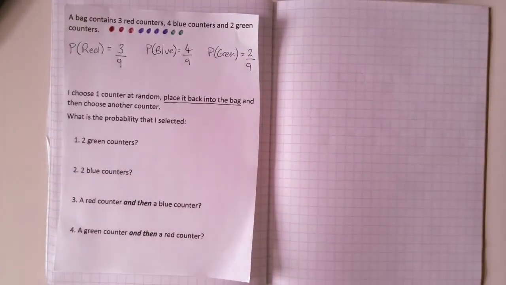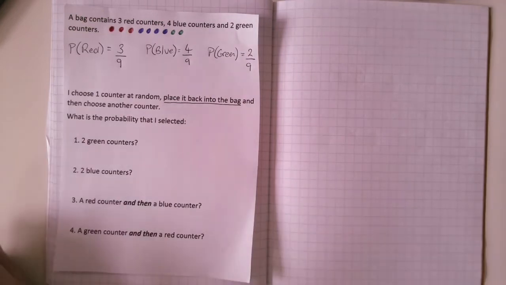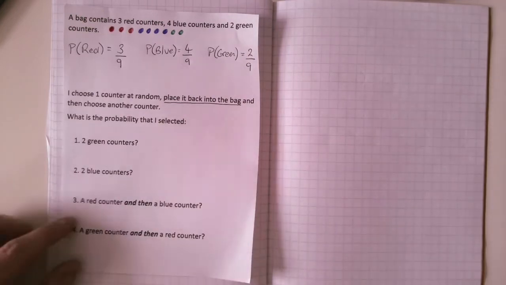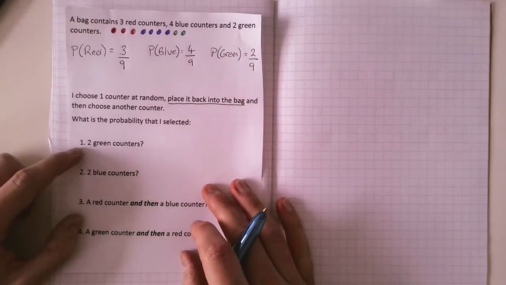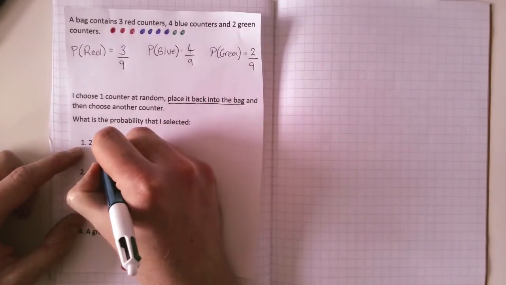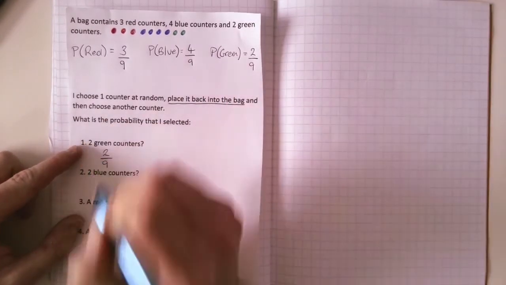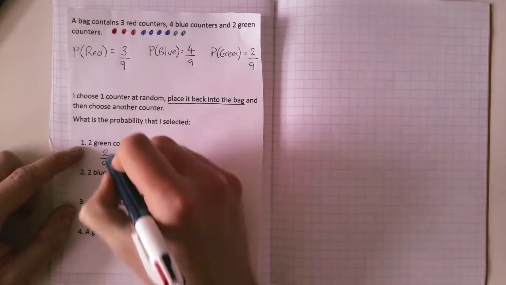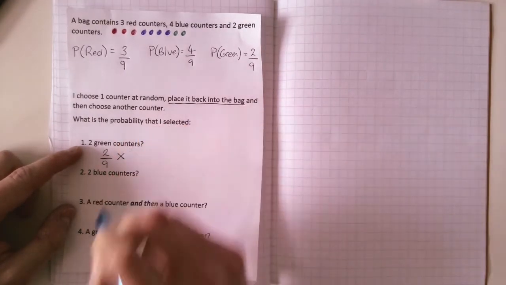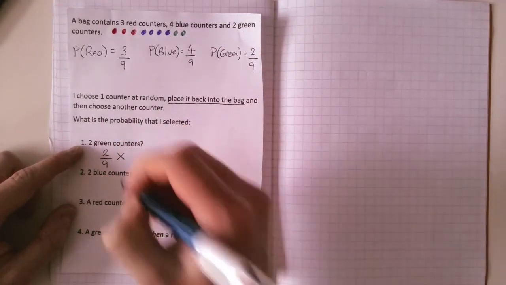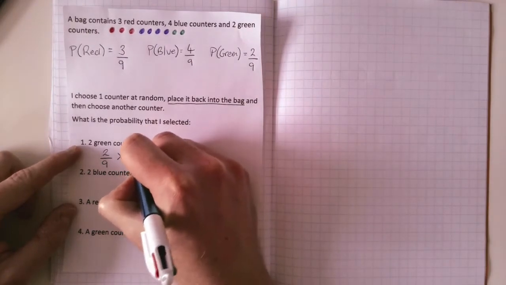So the first question asks, what is the probability that I selected 2 green counters? So what that means is I selected a green on the first choice and then a green on my second choice. Well, the probability of green is 2 out of 9. And I need to multiply that by the probability of getting a green again. So again, it would be 2 out of 9.